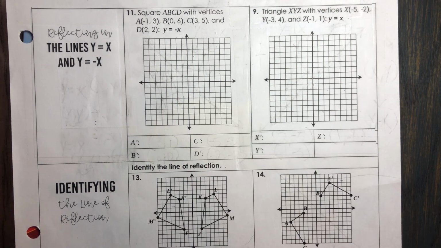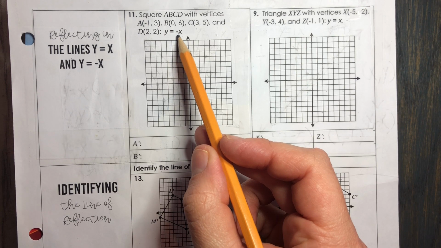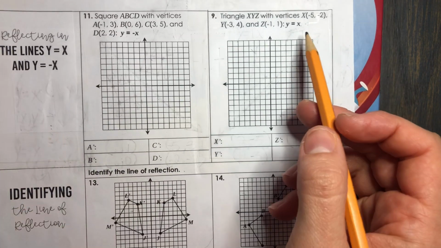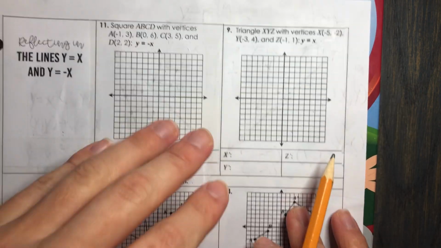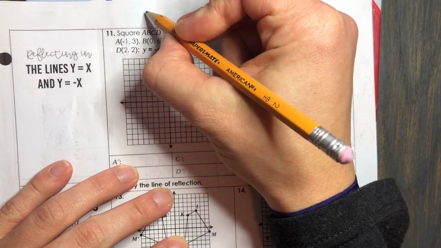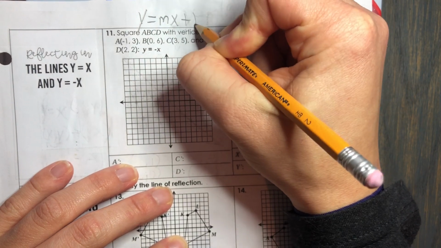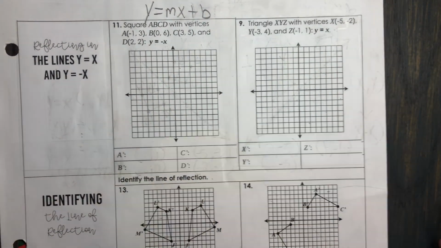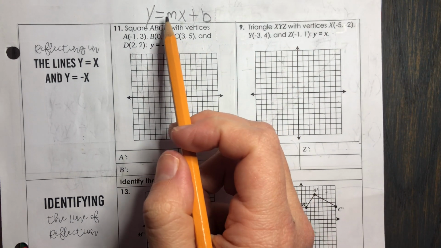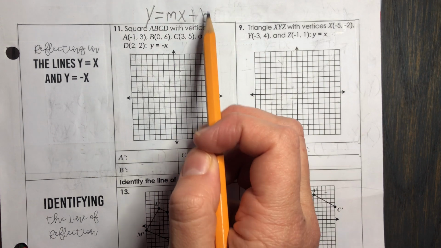reflections. Okay, so this first one is going to be our negative slope because it says negative x, and then this one's positive. So if you think back to, I guess, 8th grade maybe, and then last year in Algebra 1, this is what your slope equation looks like. It makes a straight line on a graph, and you are given a number that's before x, and then a number at the end, which is your y-intercept.